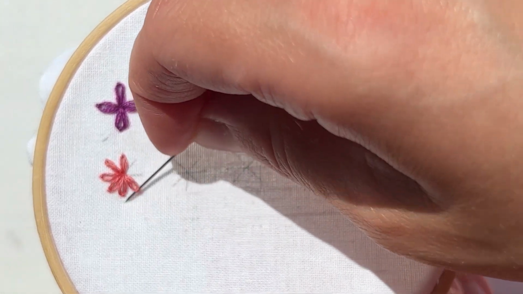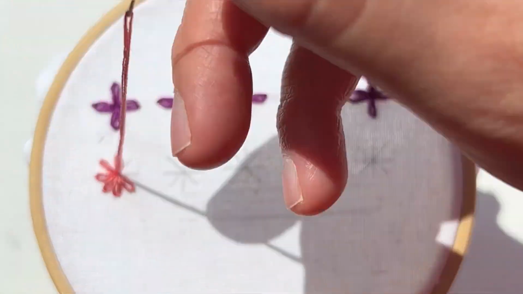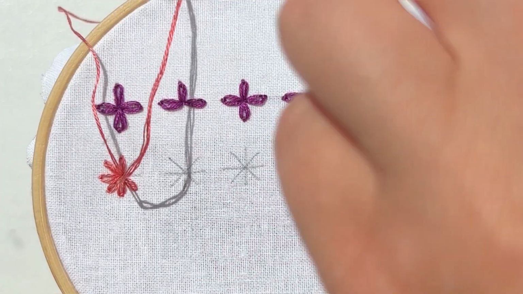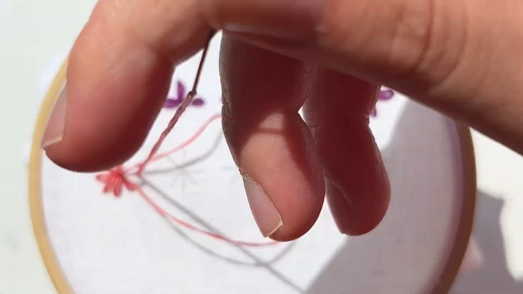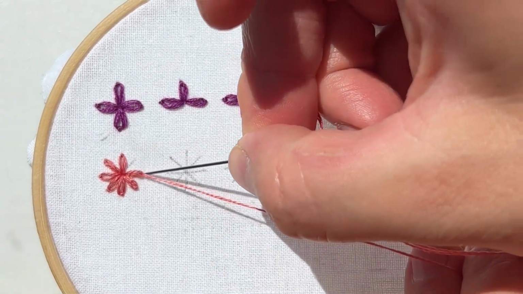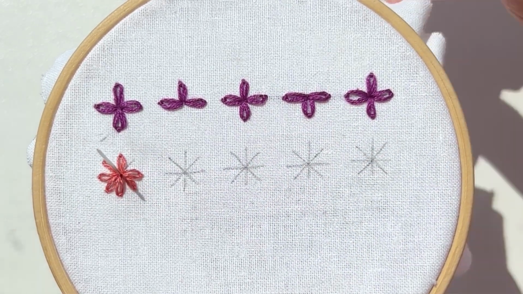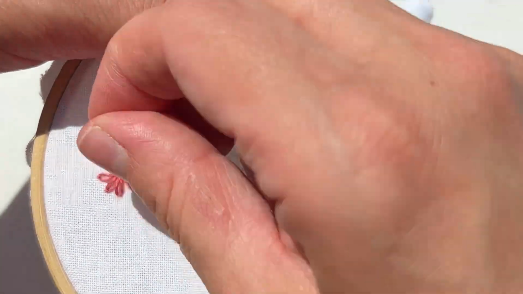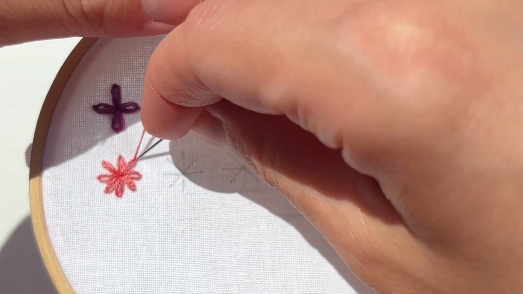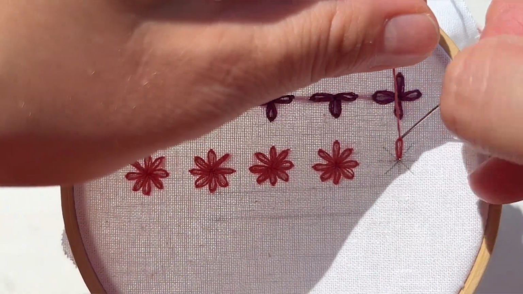And one more important thing. If you want your petals to have some texture, you shouldn't pull your thread very tight, because if you don't pull your thread very tight, you will get more relief petals, and if you pull your thread tight, your petals will be flatter, and they will not have this texture, this relief.